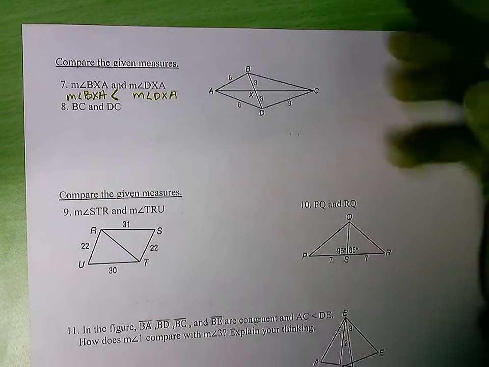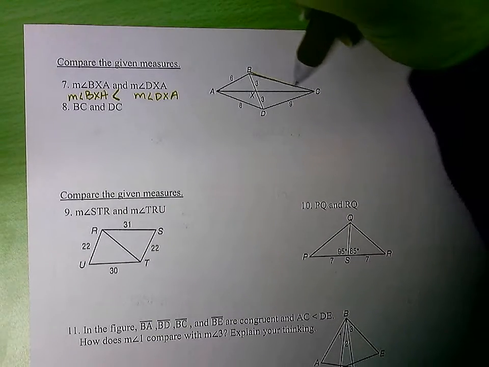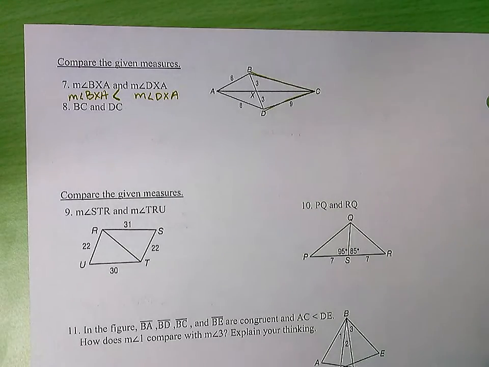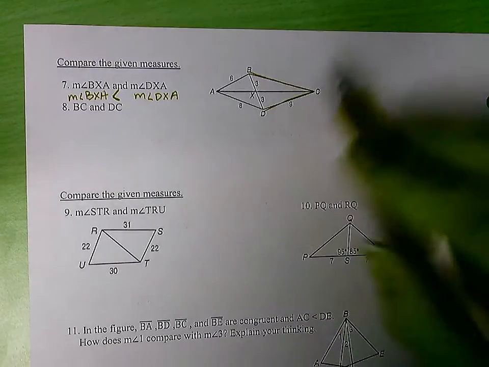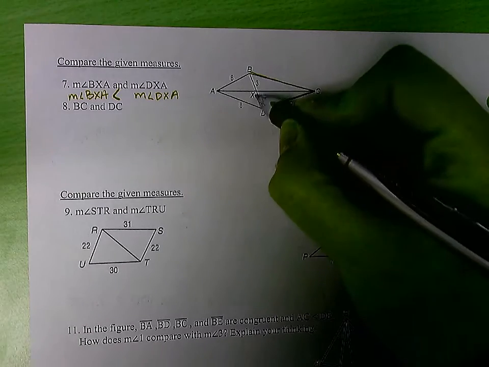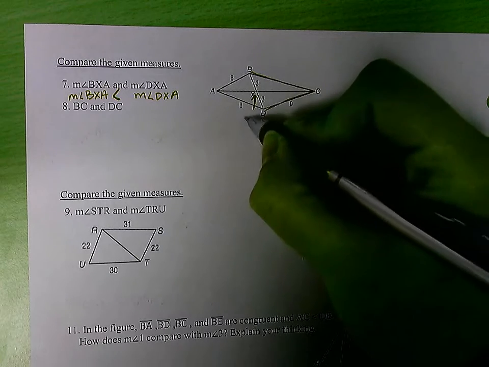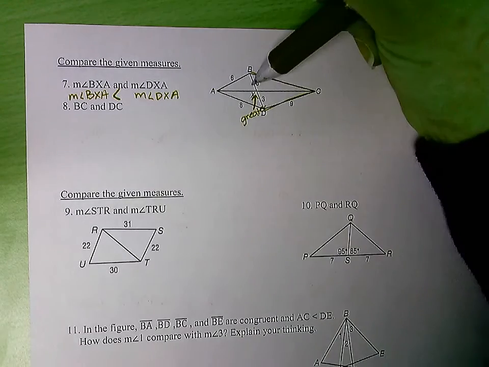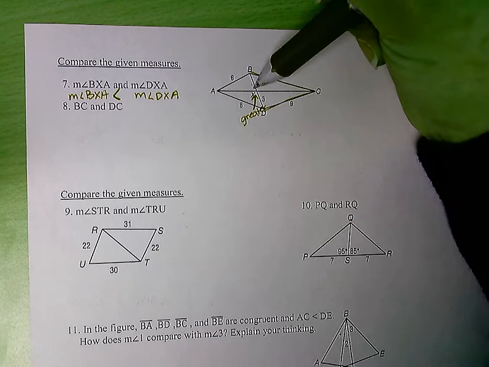For number 8, we're looking at side BC and side DC. Now, if I go back to number 7, I said this angle right here was the greater angle, right? And this one was my smaller angle, correct?